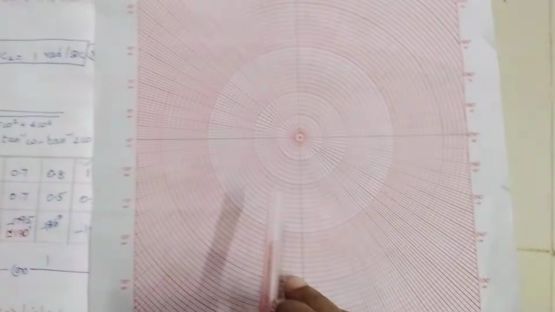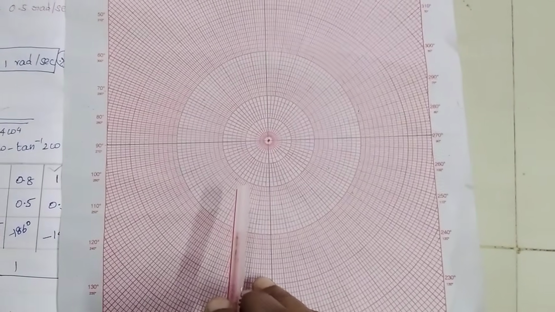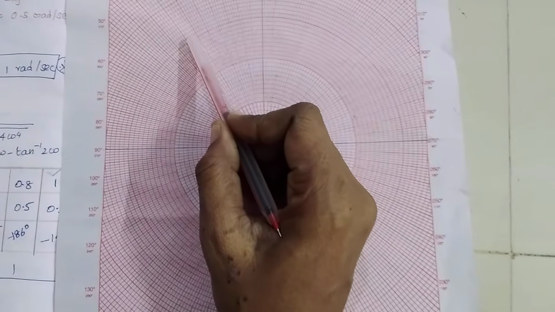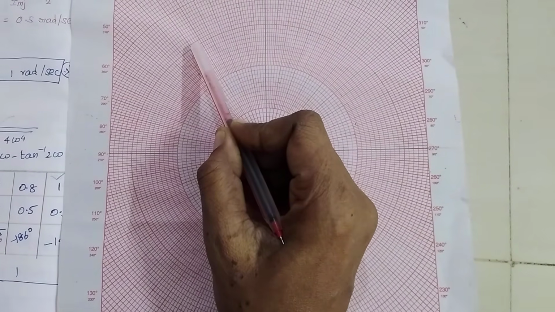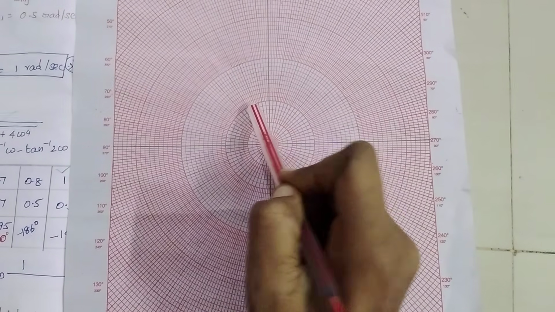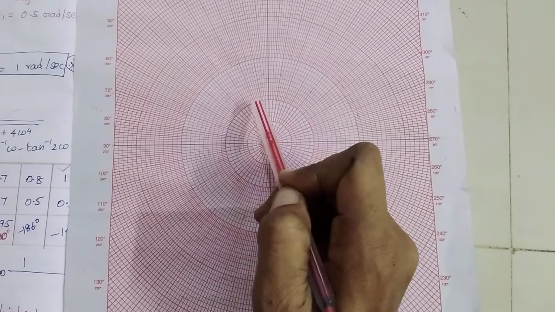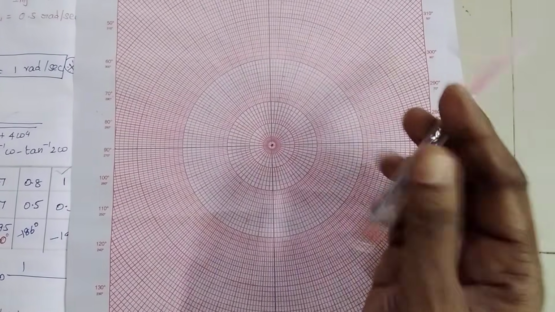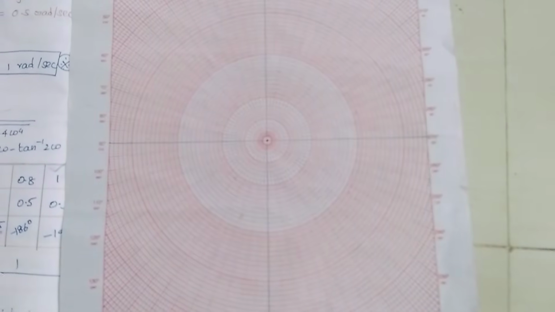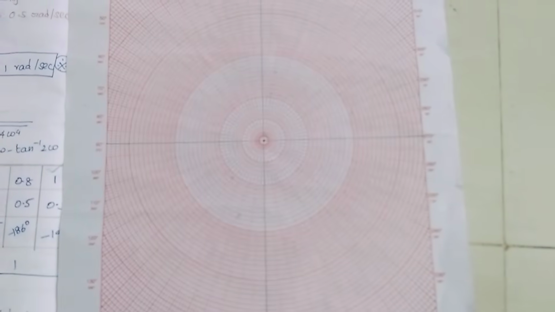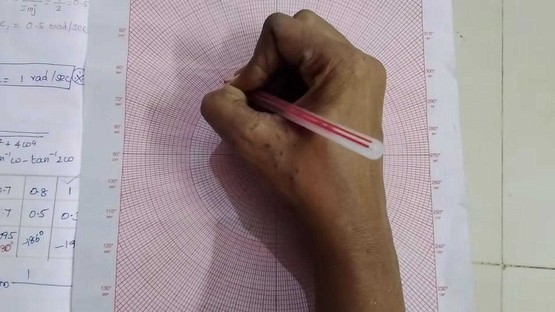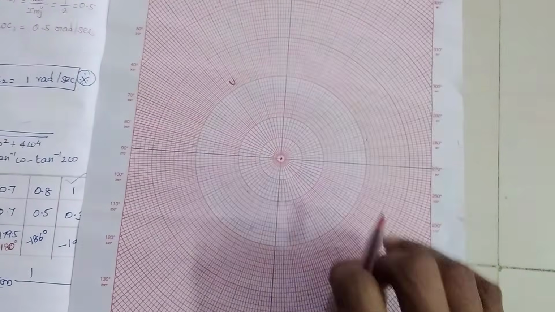So we can make this circle as 2, then this as 1 and this as 0.5. So you consider this circle as the 0.5 value, and this circle is considered as the unity circle.